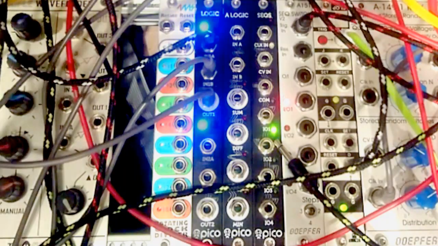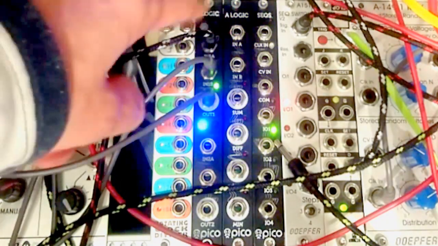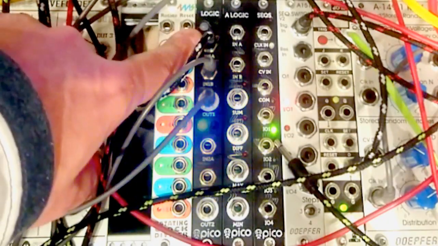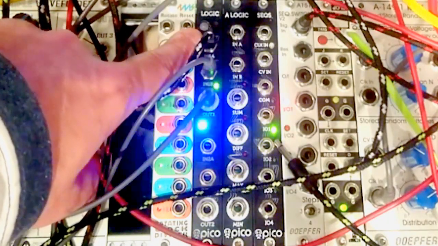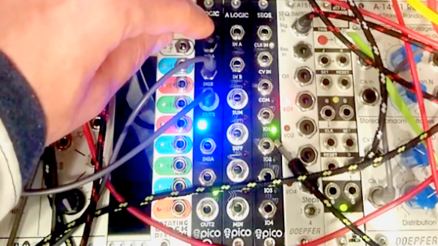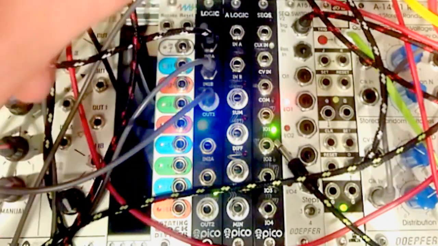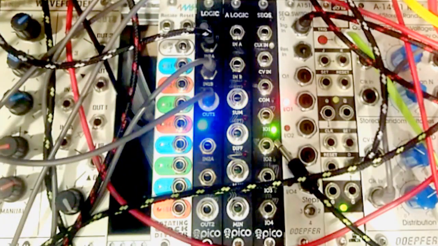Different pattern. Another algorithm. This one a set reset, no LED lit up, meaning the first clock sets high the output and the second one sets it low. That's like the easiest one to understand.